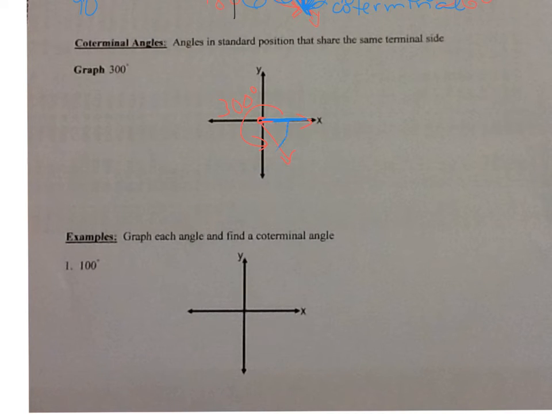Starting here, going around this way, all the way around, that's 360, and then stopping there. So this here is 360, right? And another 60 degrees here. So that is 420. But since we're opening it down like this, going around this way, going down, negative 420 degrees would be my coterminal angle. And obviously, you could keep going. There's an infinite amount.